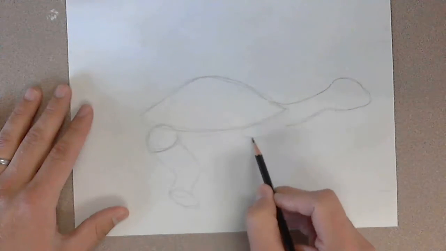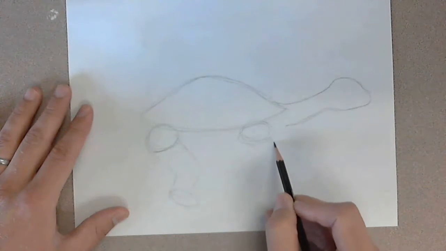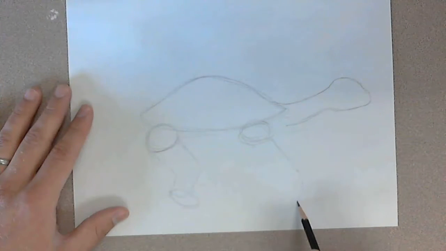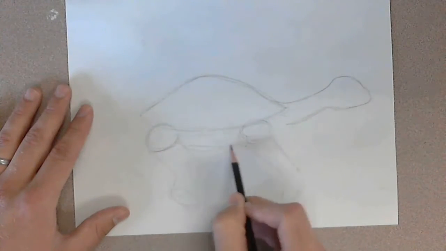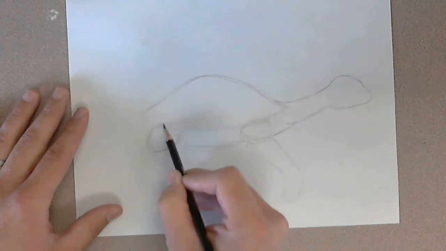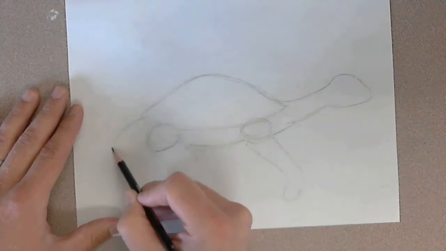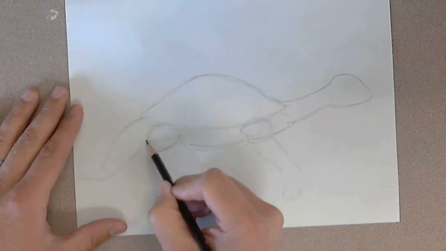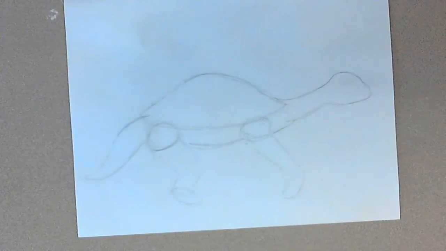For the front legs, same thing. This is going to be like the shoulder where it's connected to the body. The leg is maybe reaching like this. Foot's going like that. Here's its underbelly, and maybe it's got some curving tail or something. It's going to be kind of an interesting looking creature. I'm excited to keep working on it.